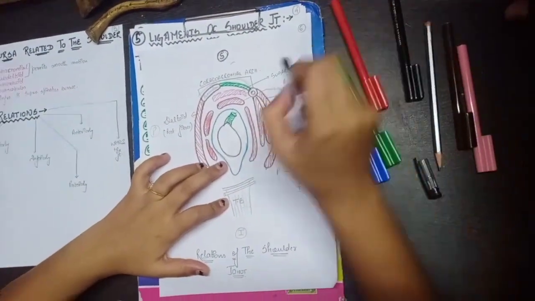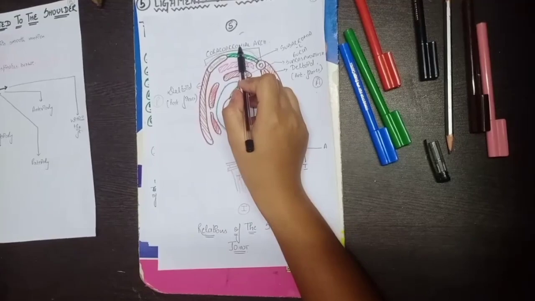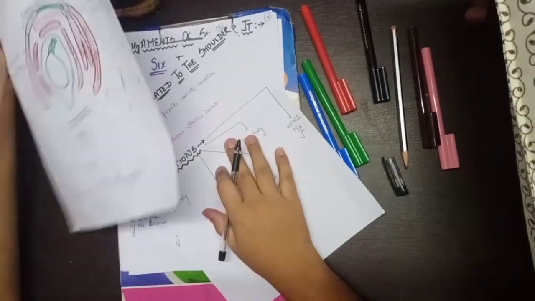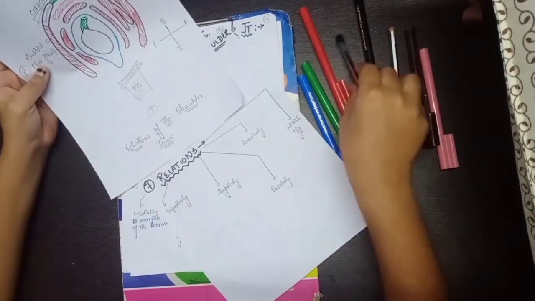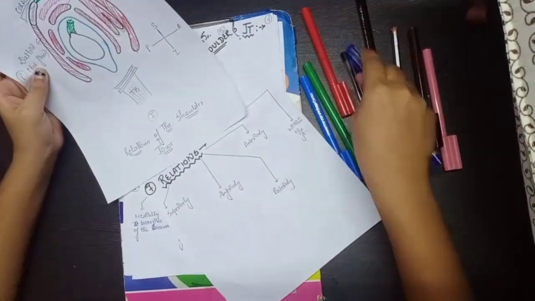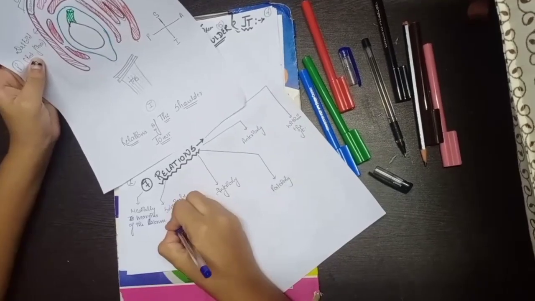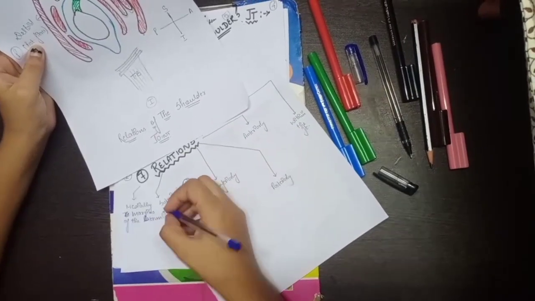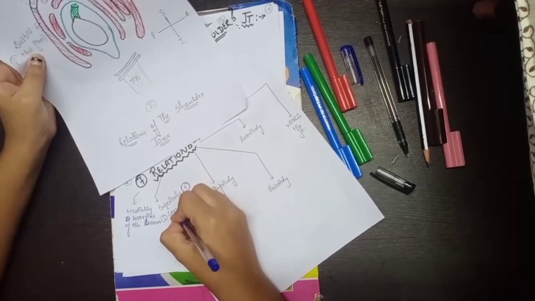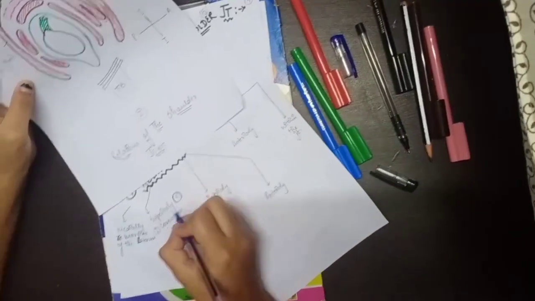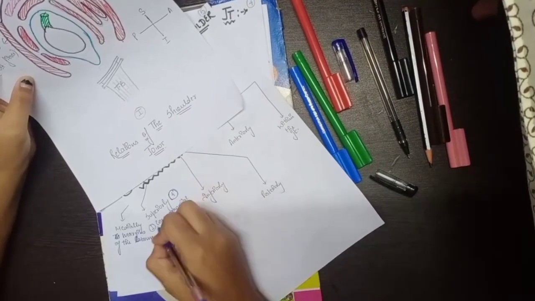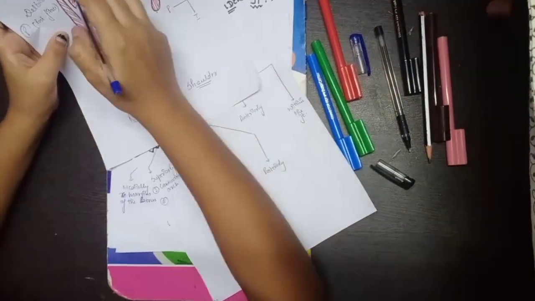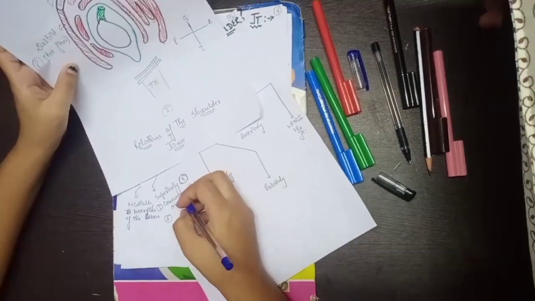Okay, so your superior relation is done. So superiorly, we'll write it here now. Whatever we did in the diagram, we'll write the same thing, one by one. Superiorly, you have 4. Remember, you have 4. The first one is your coracoacromial arch. The second one is your bursa, subacromial bursa.